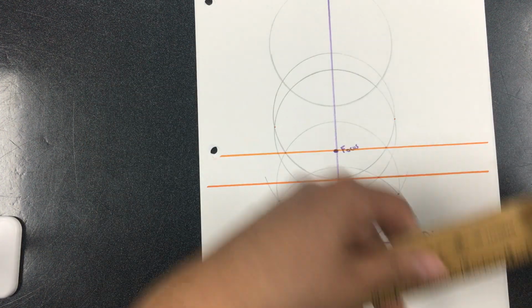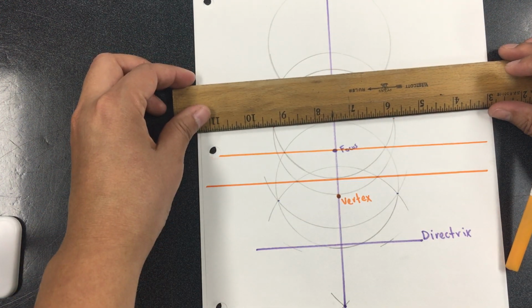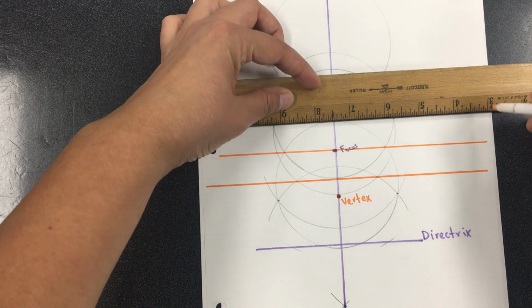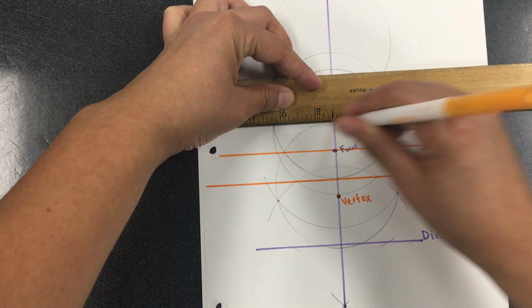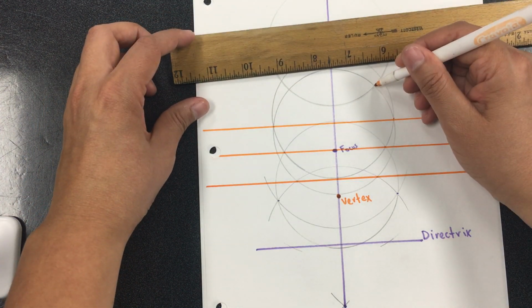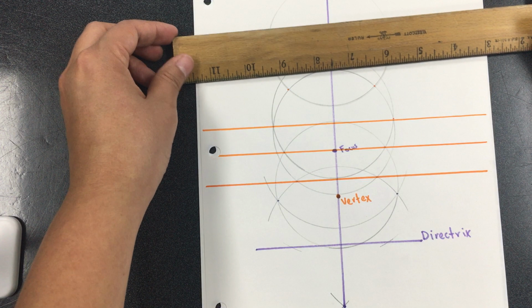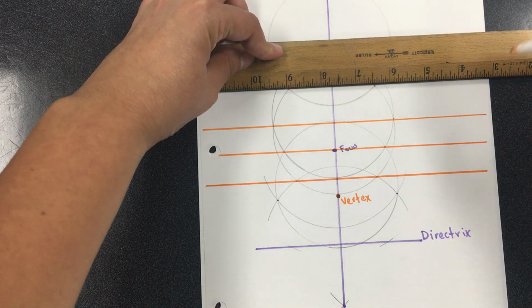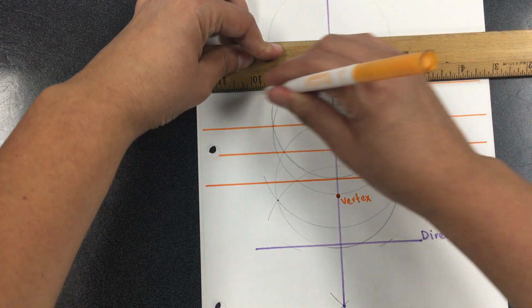Okay, you might want to do it on the other side to see where you're going. From side to side. And there's another one here. Okay, from side to side.